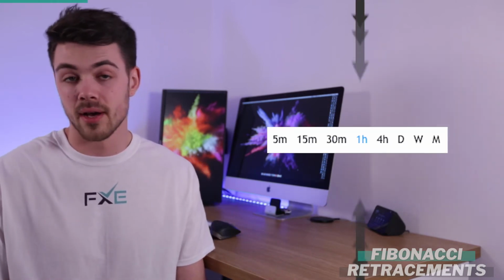Like most technical analysis tools, Fibonacci retracements tend to work more consistently on the higher time frames, so when you're first starting out, I would suggest sticking to the 1 hour and above. Also, it goes without saying that we should always be looking to utilise the Fibonacci retracement tool as a confluence with other technical trading tools, such as support and resistance and moving averages.